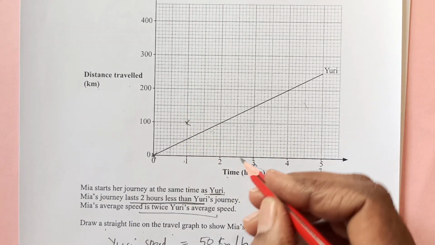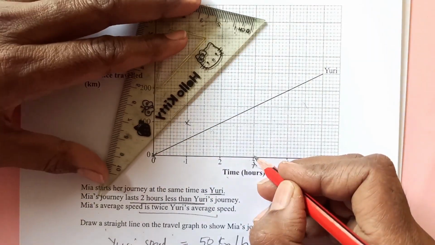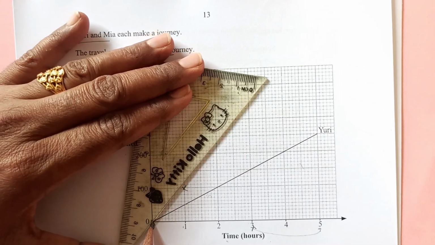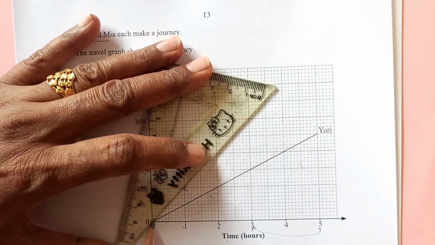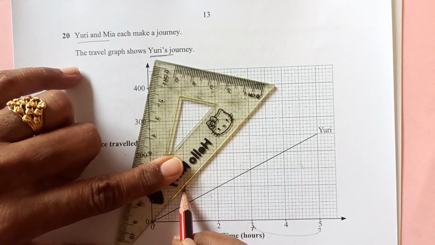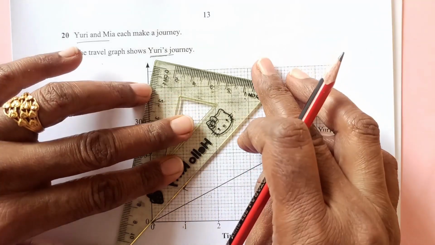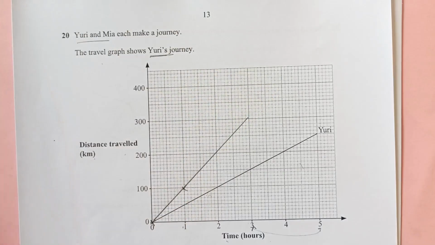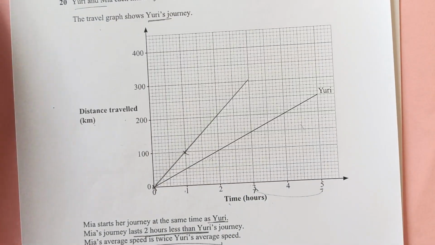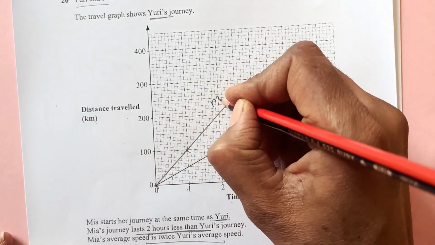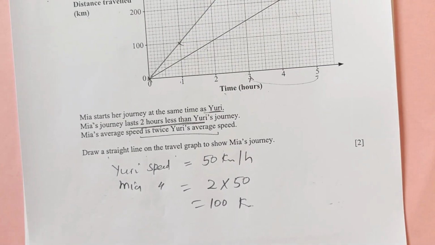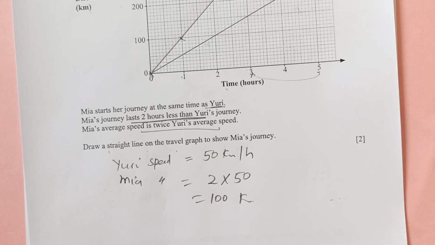So then it ends at 3. So let's see. It should end at this bar, right? So it should pass through from here, but it should end at this point 3. Like this, right? So this is Mia's journey. So this is a 2 marks question, but it's easy.